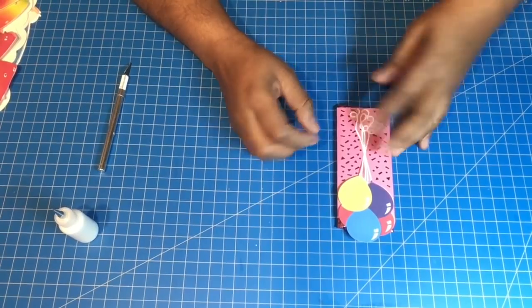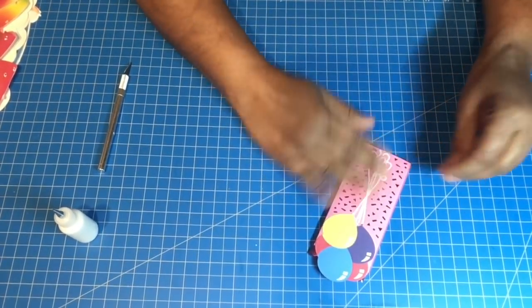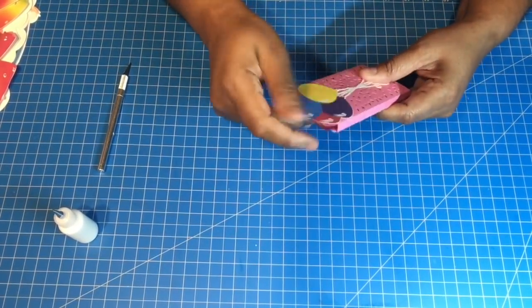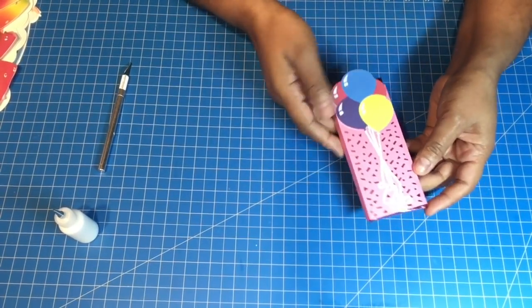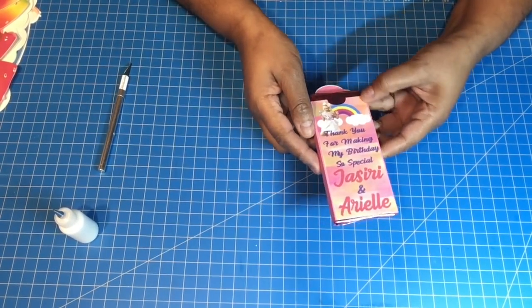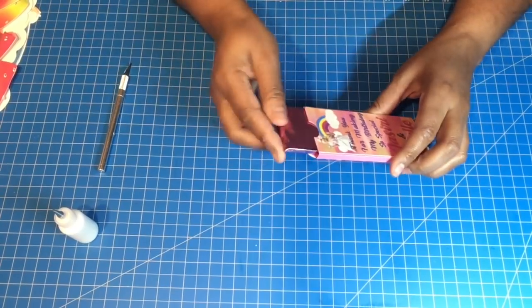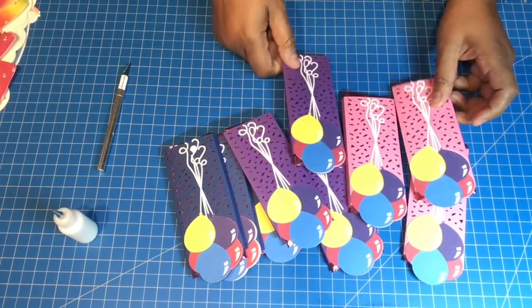The good thing about this art glitter glue is that it dries clear. Okay, and there you go. Just wait a little bit, a couple of seconds, a minute or so, so it can dry completely. And there is your wrapper. This is a beautiful favor for your guest. Simple and pretty fast. Okay, here are my wrappers, all the wrappers.